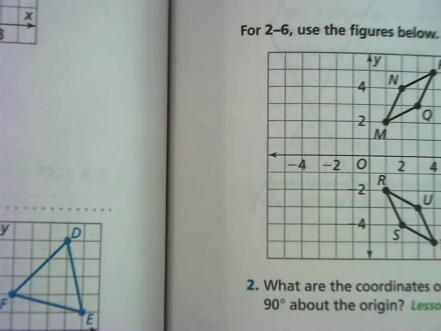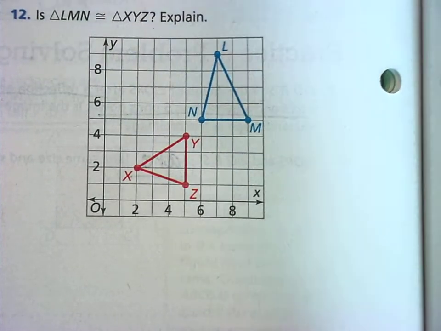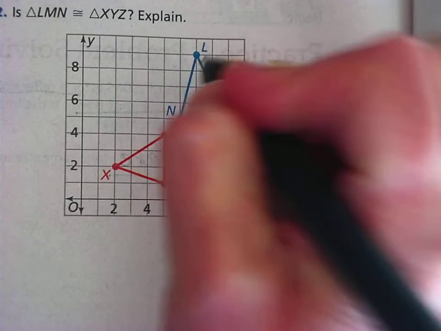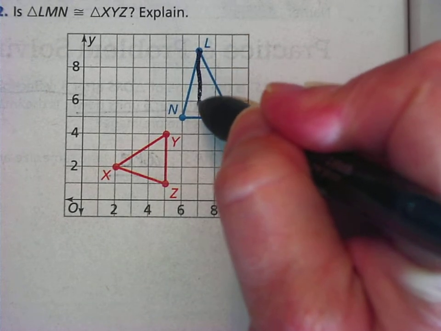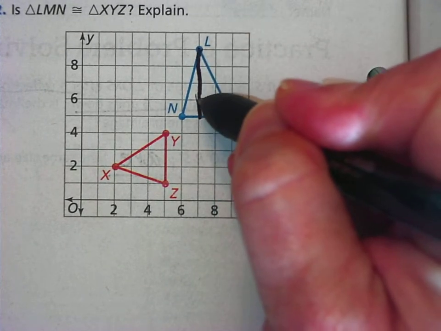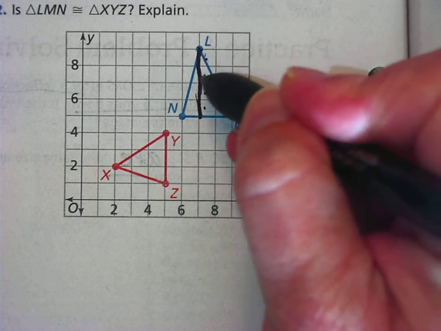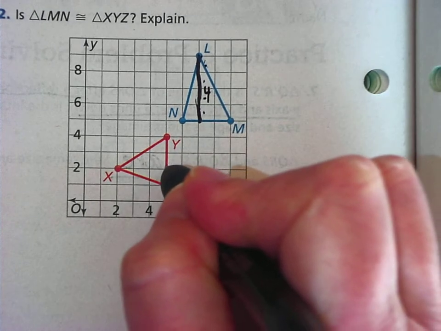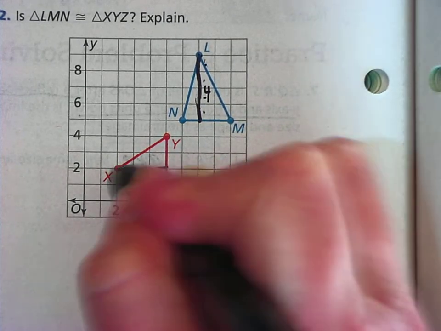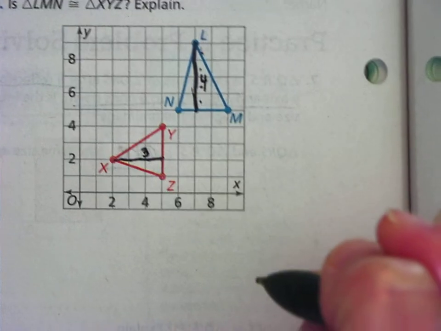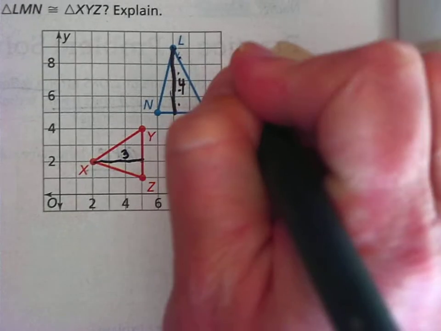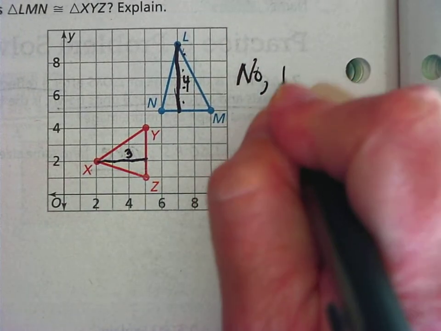Okay, last one. Take a look at page 330, number 12 at the top. Okay, so are these 2 triangles congruent? Well, if I just check the height, these don't look like they're the same size and shape to me. So if I check the height of this one, this is 1, 2, 3, 4 square units tall. But the height of this one, if we were to measure this height this way and stand it up, this is only 3 units. So these are not the same size and shape. So no, these are not congruent.